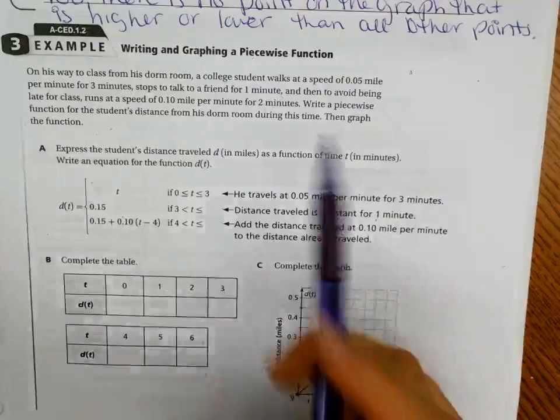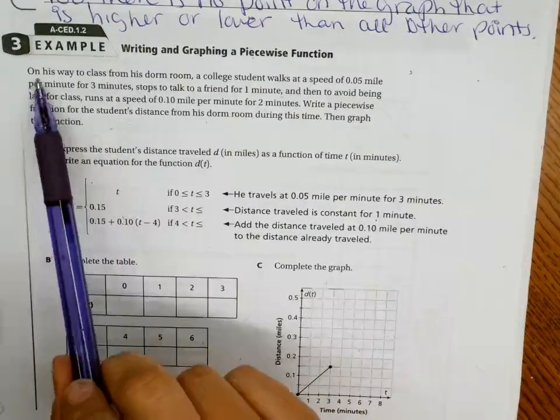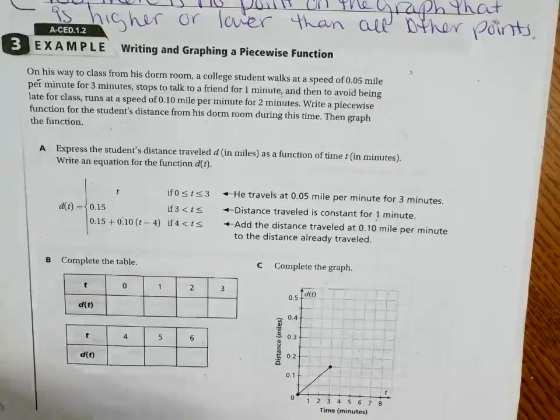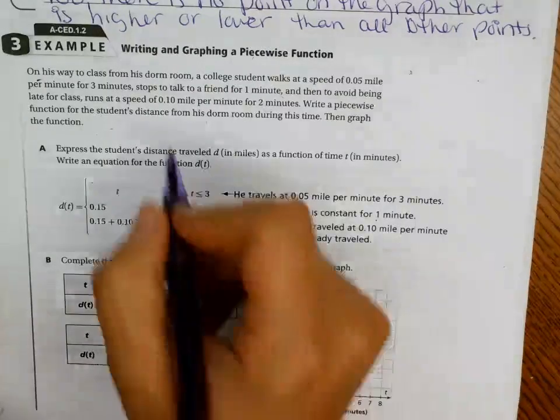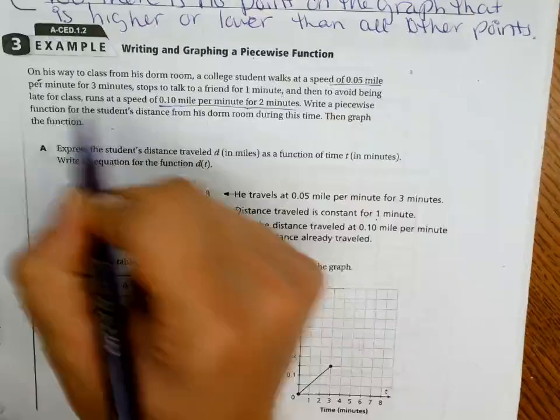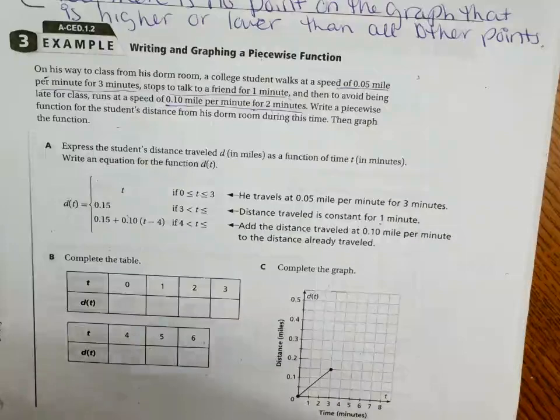Alright, so writing and graphing a piecewise function. On his way to school from his dorm room, a college student walks at a speed of 0.05 miles per minute for 3 minutes, stops to talk to a friend for 1 minute, and then to avoid being late for class, runs at a speed of 0.1 miles per minute for 2 minutes. Write a piecewise function for the student's distance from his dorm room during this time.